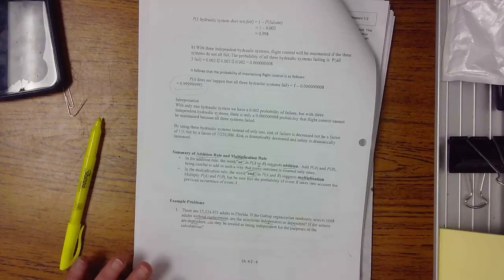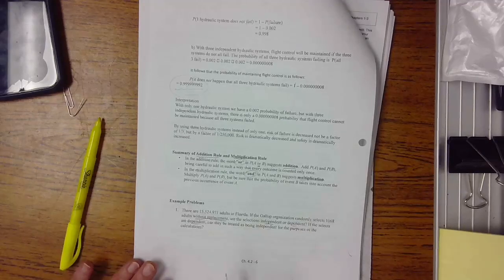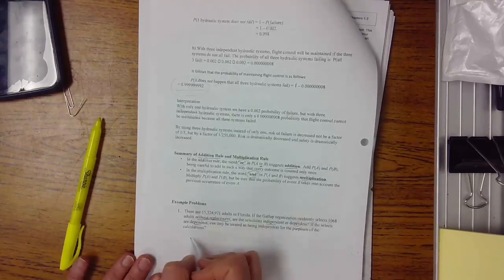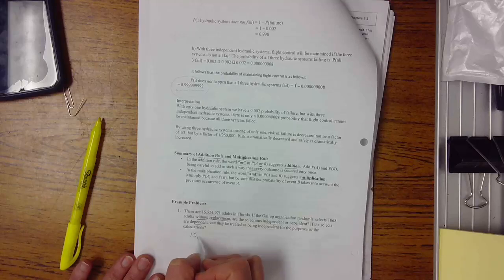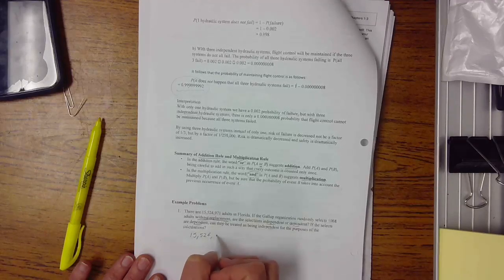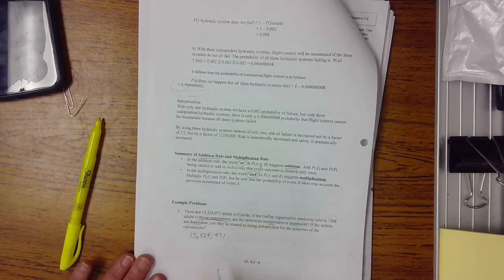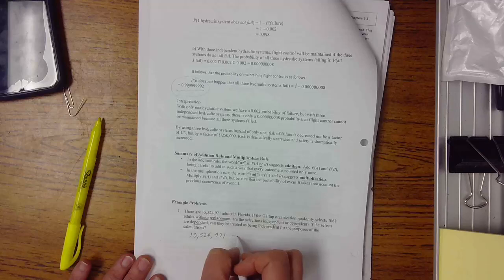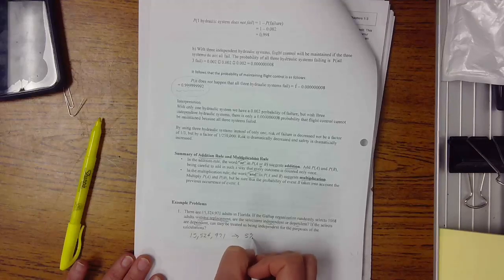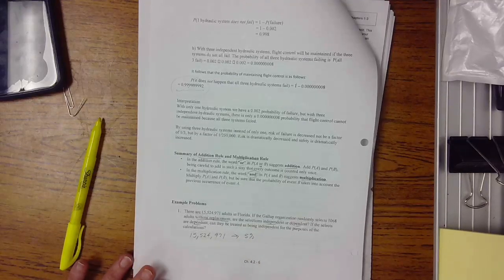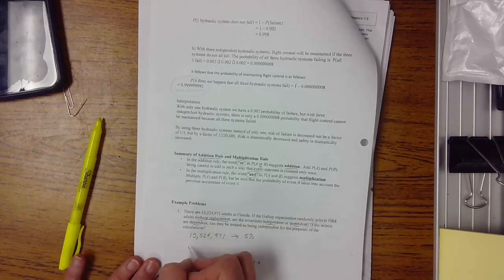So what you need to look at is what percent 1,068 is of the 15,524,971. We're asking whether it is less than 5% of that population size. So in this case, this is going to be dependent.